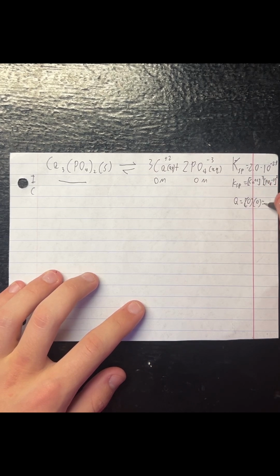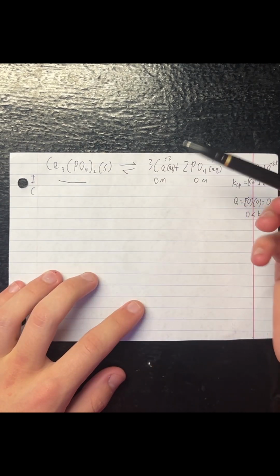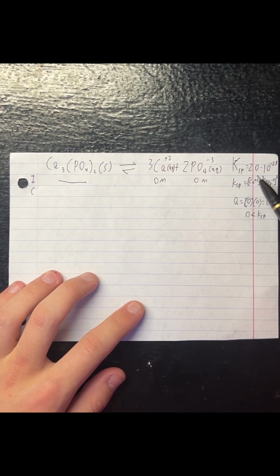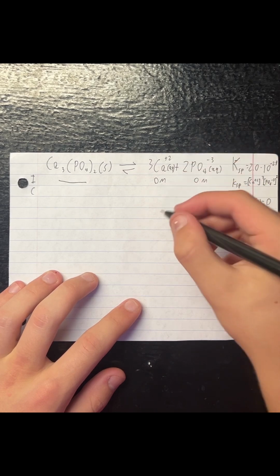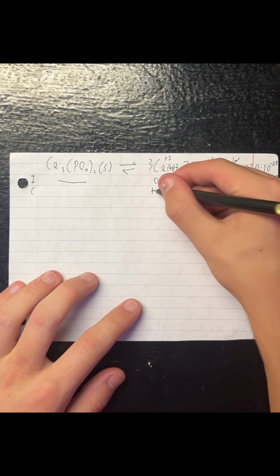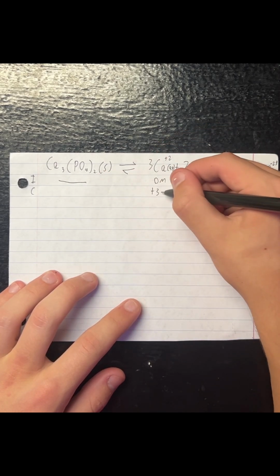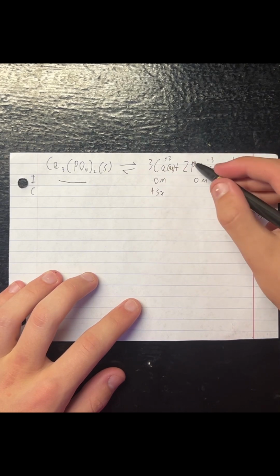What does that equal? Obviously 0, and 0 is less than our Ksp. So that means we have to be going to the product side, so there can be more and it'll balance out.